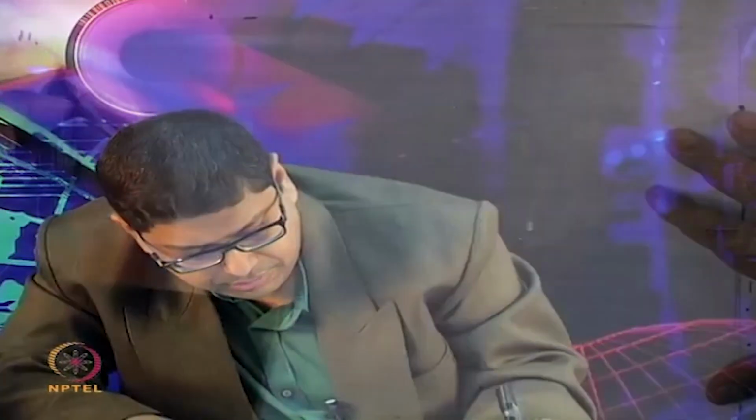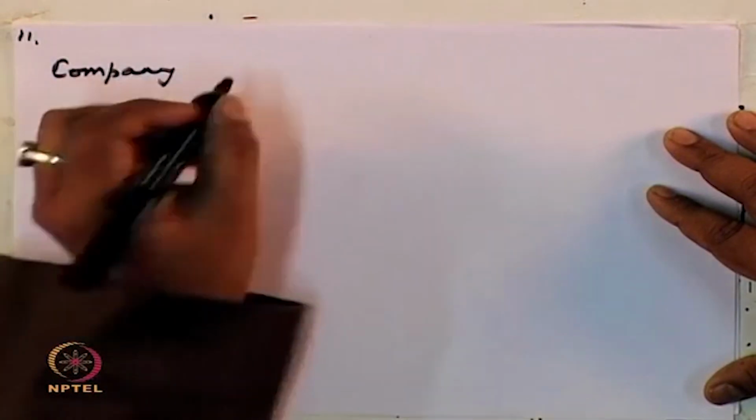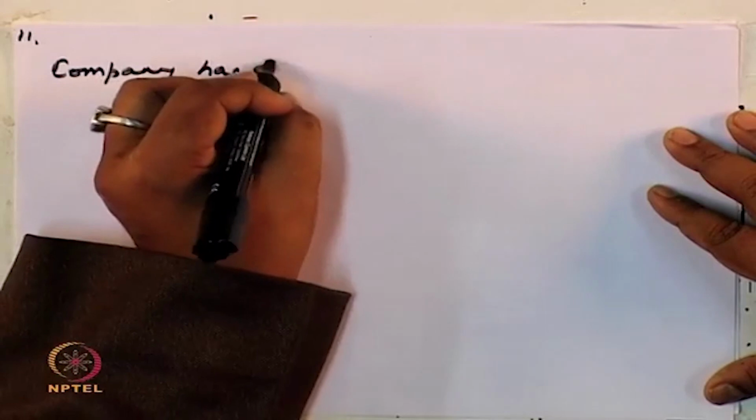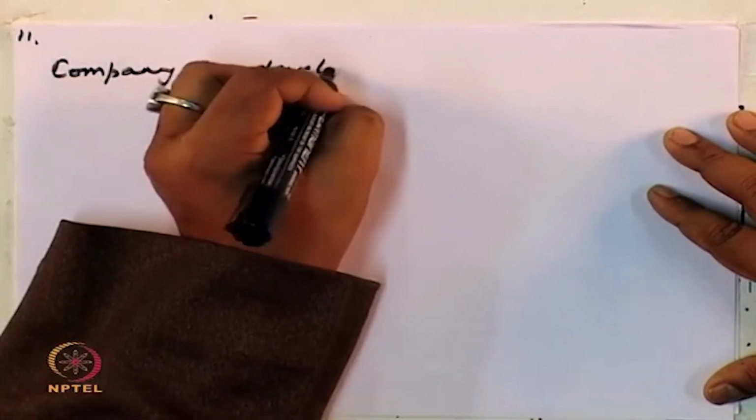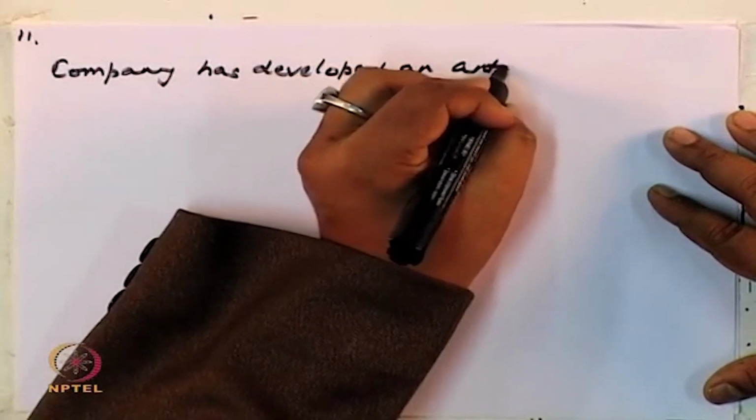And in testing of hypothesis, what is typically done? Let us take another example where a pharmaceutical company has developed an antibacterial drug.